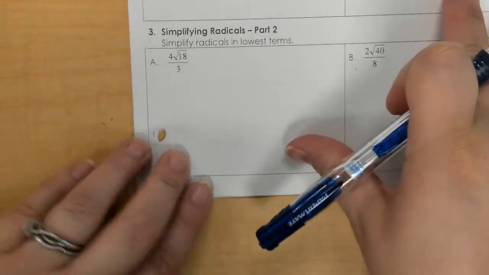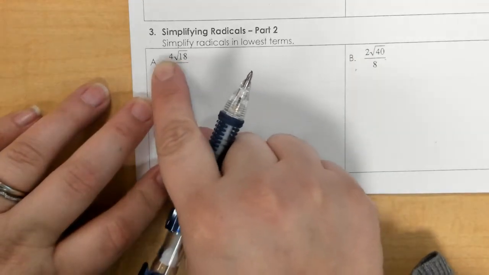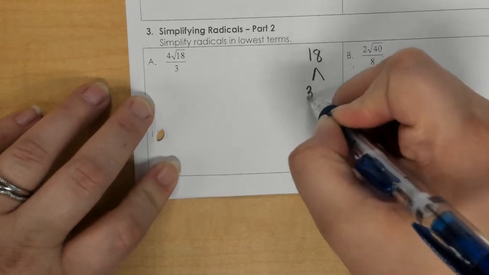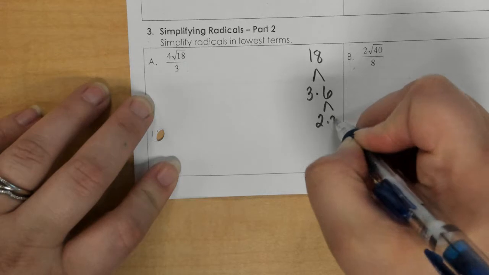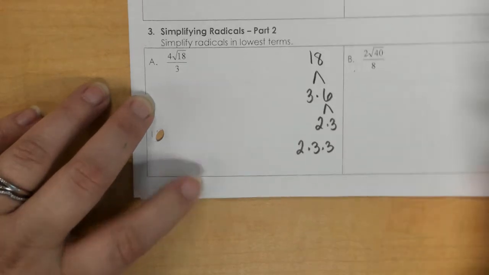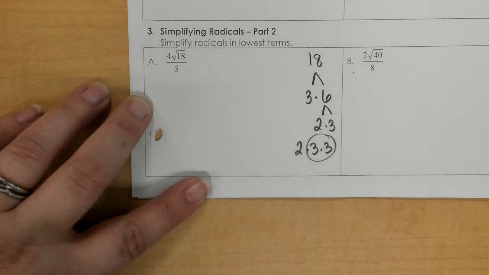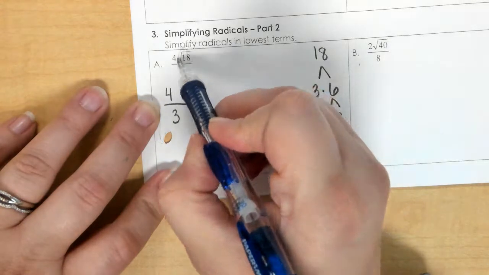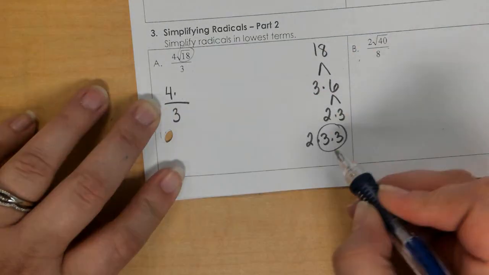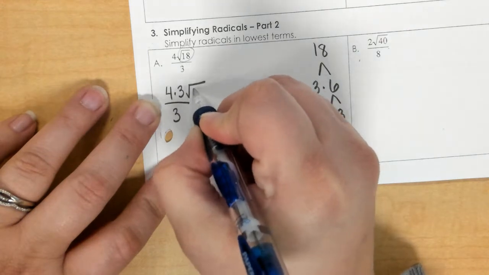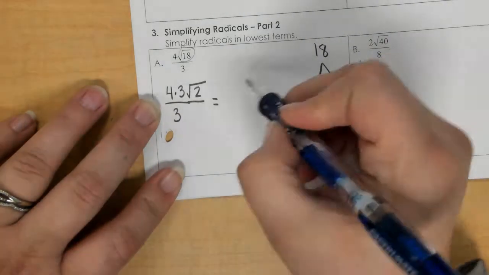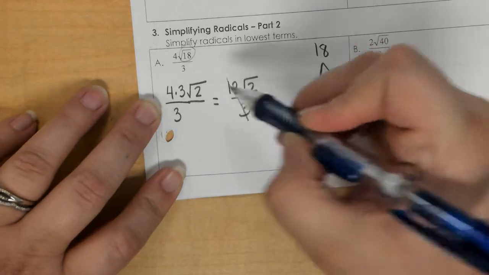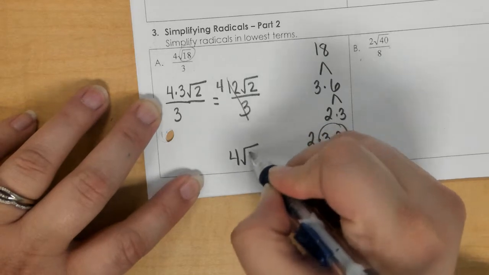In number 3, we can simplify the 18. We really can't do anything with the 4 and the 3, but the 18 can break down to 3 and 6, 2 and 3. So we have a pair of 3's and a 2 left over. So we would still keep the 4 and the 3, but instead of saying square root of 18, we would say times 3 radical 2. And then that would be 12 radical 2 over 3, but 12 divided by 3 is 4, and so my answer is 4 radical 2.